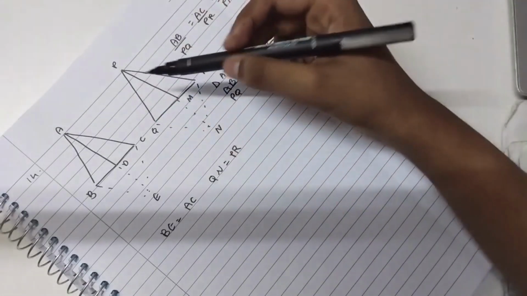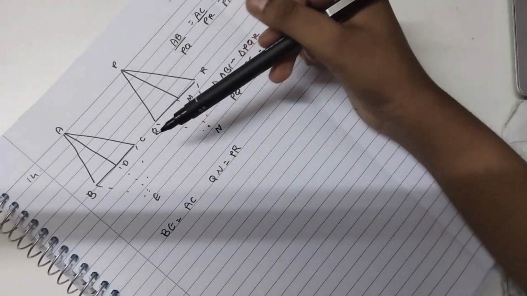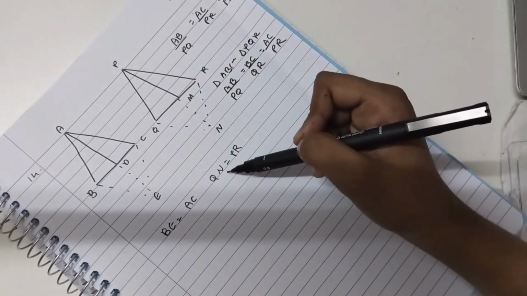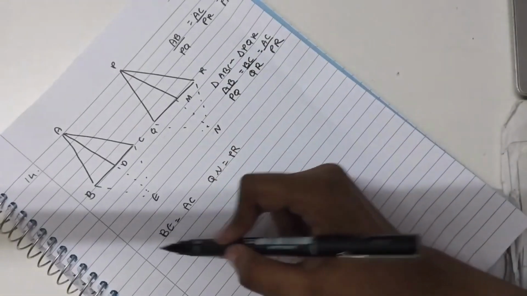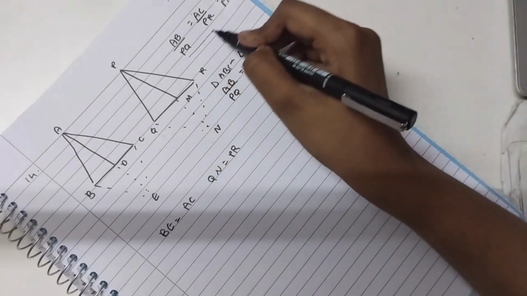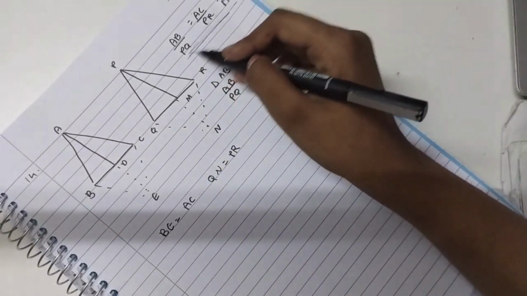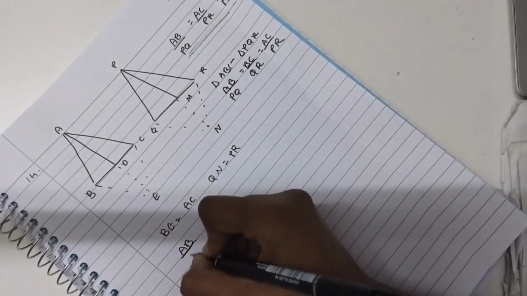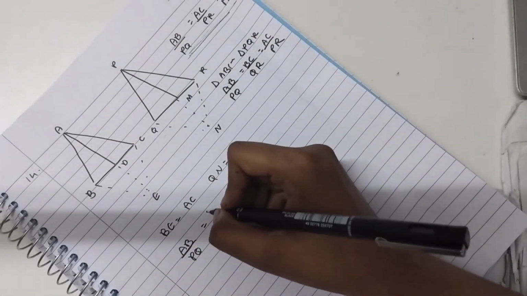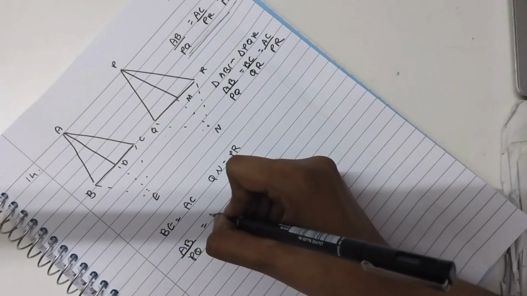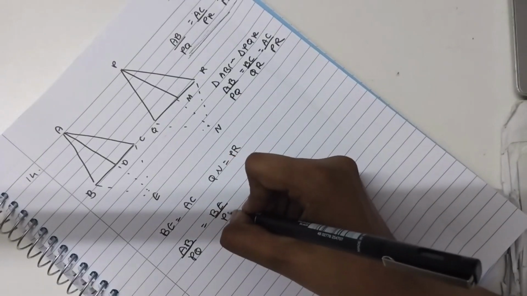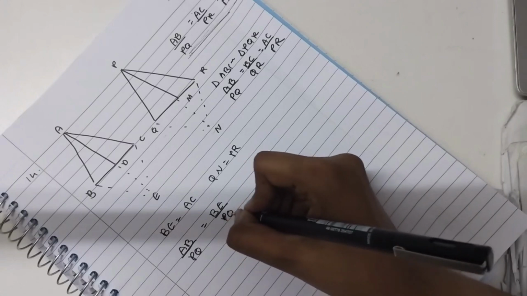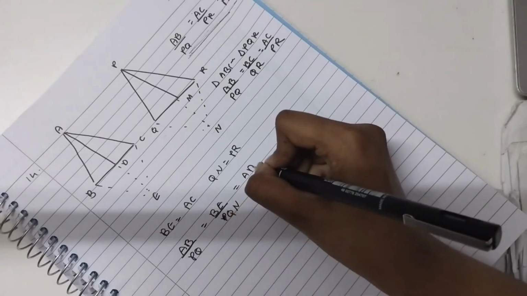And since this figure is a parallelogram, we can say that BE is equal to AC and QN is equal to PR. We can substitute this in the given values. So we can say that AB by PQ is equal to BE by QN, which is equal to AD by PM.